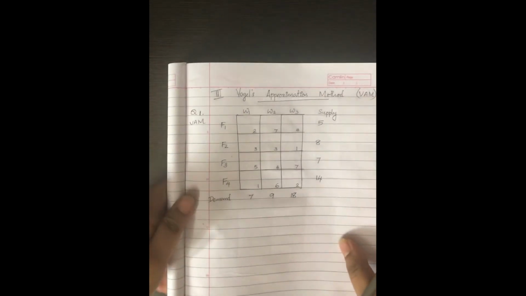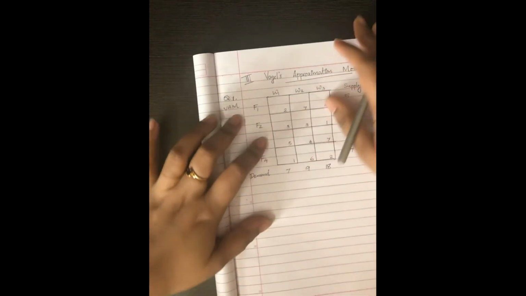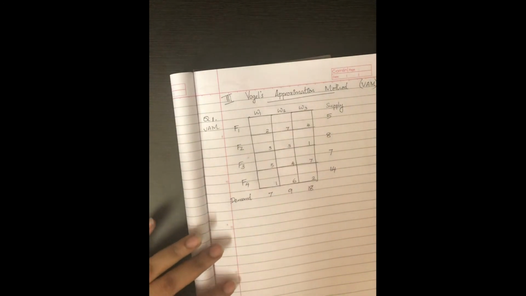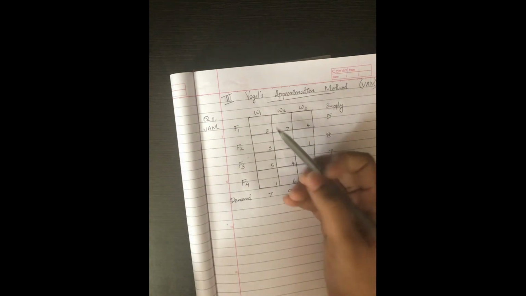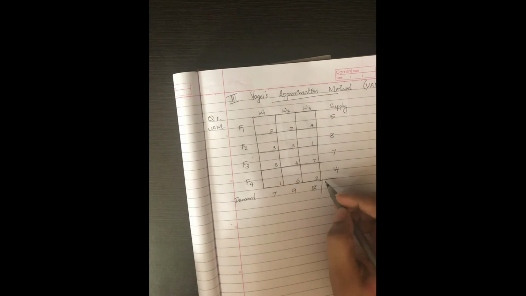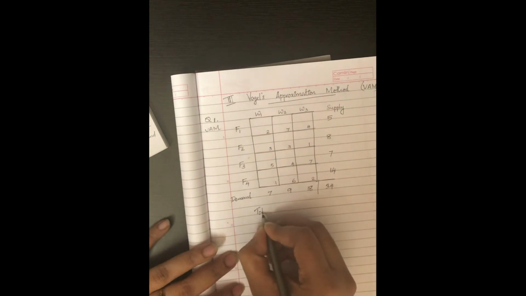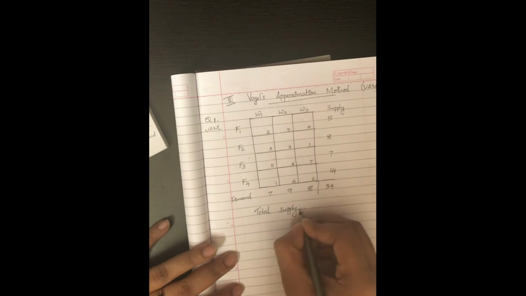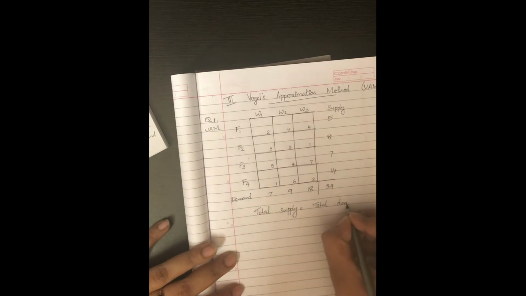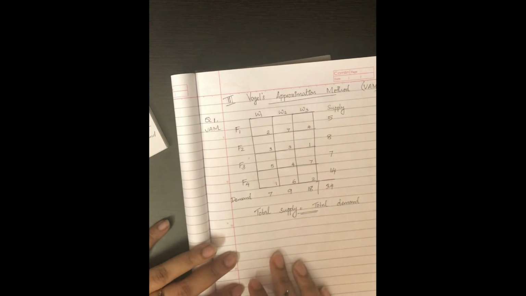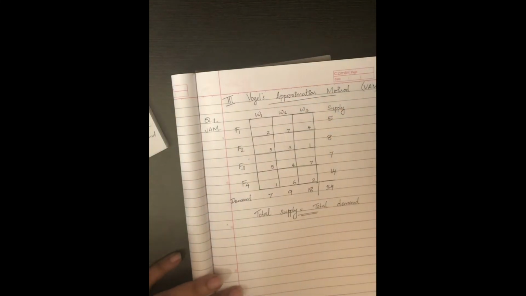We can look at the same problem that we used for solving the lowest cost entry method and the northwest corner method. This is the question we used in the above two methods. They have three destinations, four origins, supply and demand. First we need to check whether the question is balanced or not. Here the question is balanced. Total supply is equal to total demand. So the question is balanced. In the VAM method, the first step is to find the penalty.